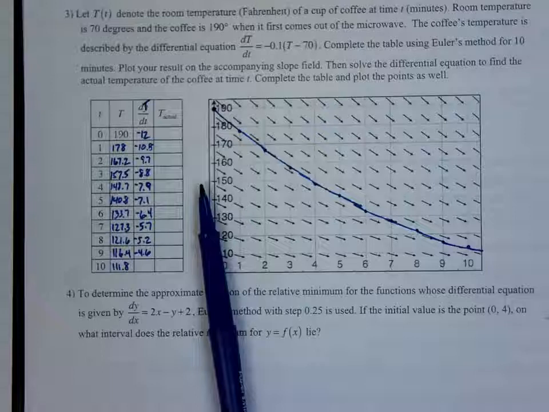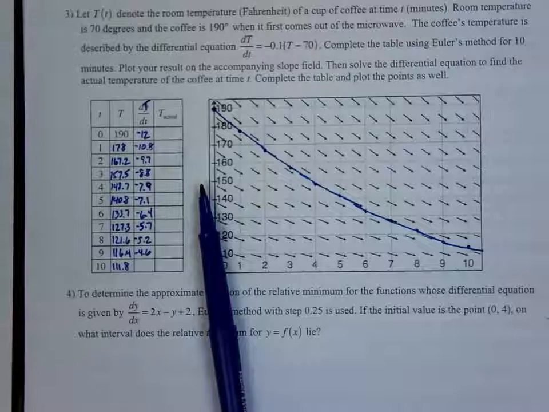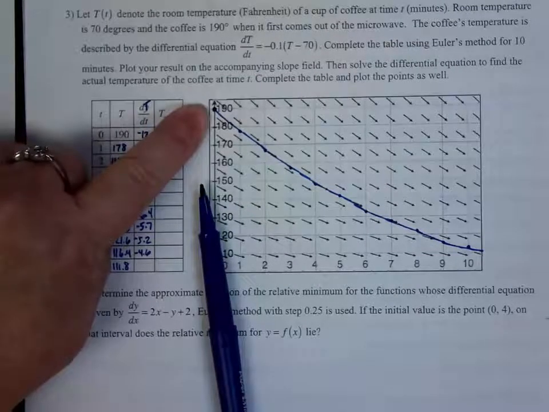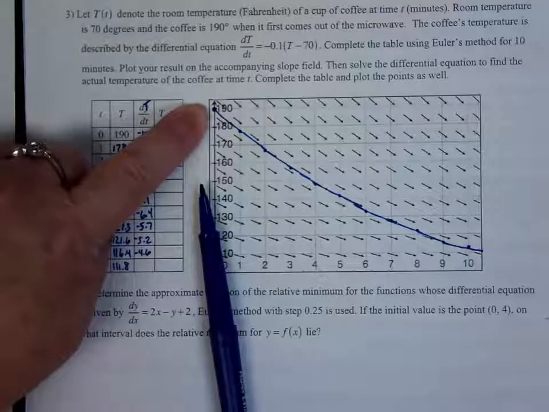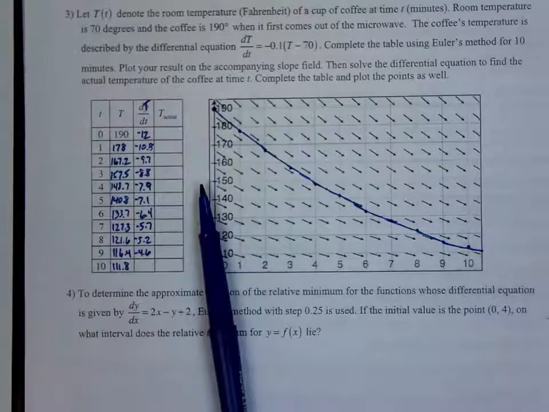None of the dots really, except for one, touched one of the arrows, does it? But they have the same general progression that the arrows do. So that is a very good estimate of where the particular solution would be if you started at 190. If I asked you to sketch it in, you'd probably do pretty close to this, but this is very close. And we're about to find out how close it actually is.